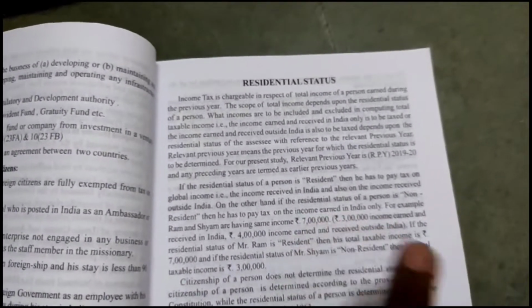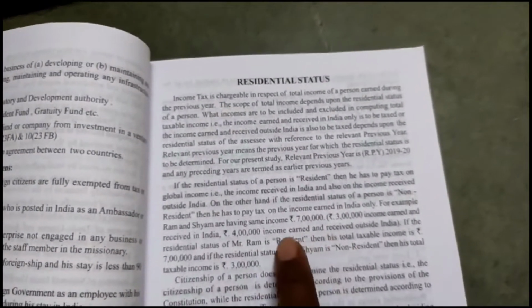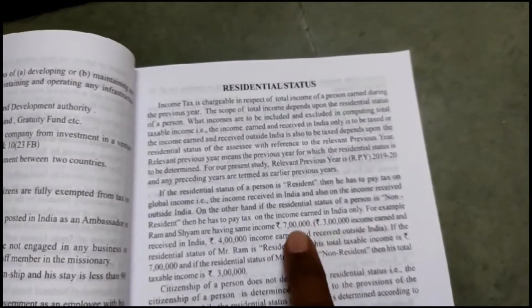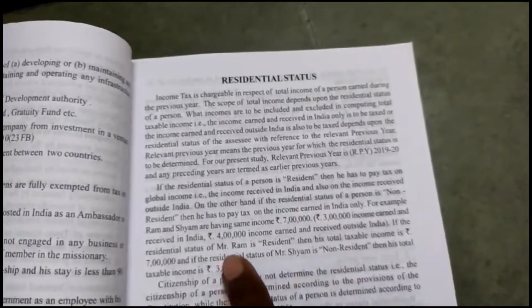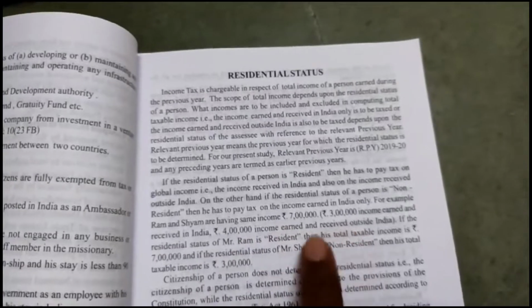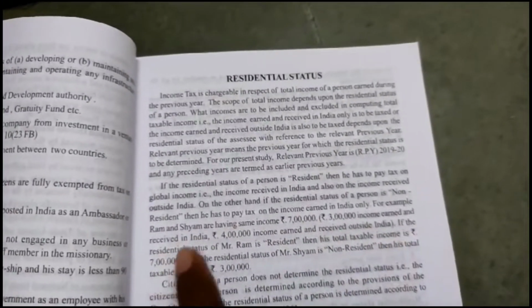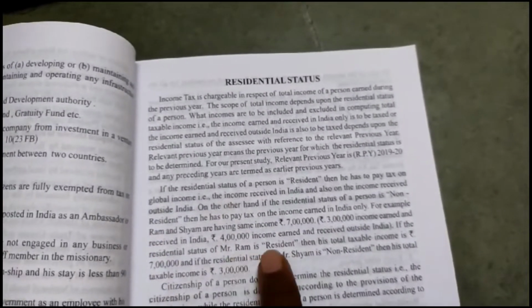3 lakhs income is earned and received from India, and the remaining 4 lakhs income is earned and received from outside India. Ram and Shyam both have 7 lakhs of income, 3 lakhs earned in India and 4 lakhs received from outside India. For both of them, same concept. So if the residential status of Mr. Ram is resident.